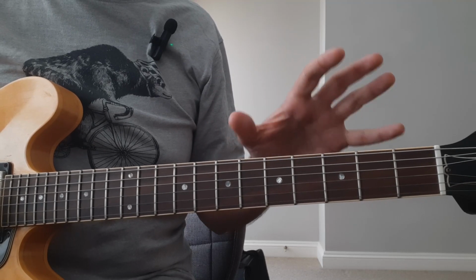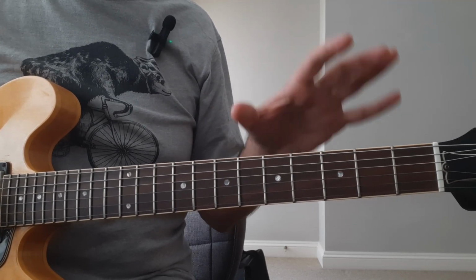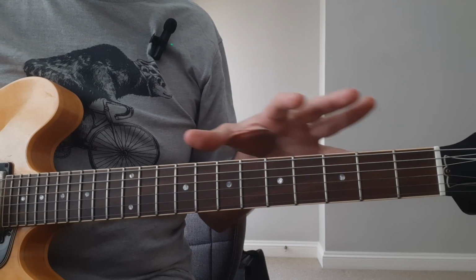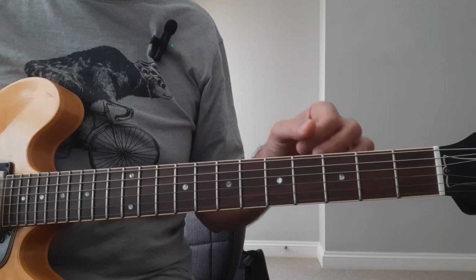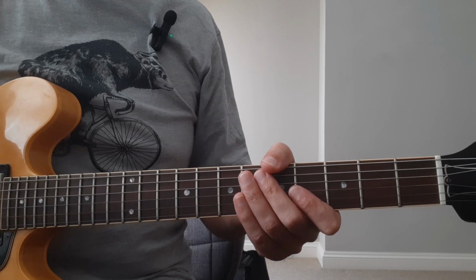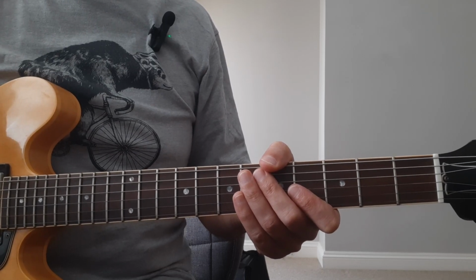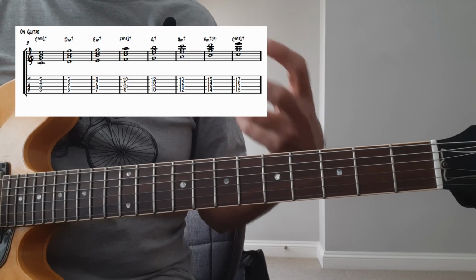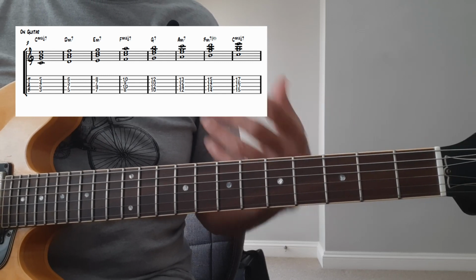I just want you to learn these shapes by practice and by understanding how to find them on the guitar. Okay. So the next thing that we're going to look at: a harmonized scale is nothing but the sum of all the chords contained within a key.